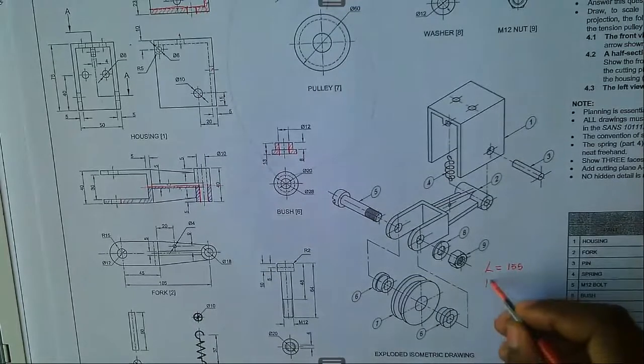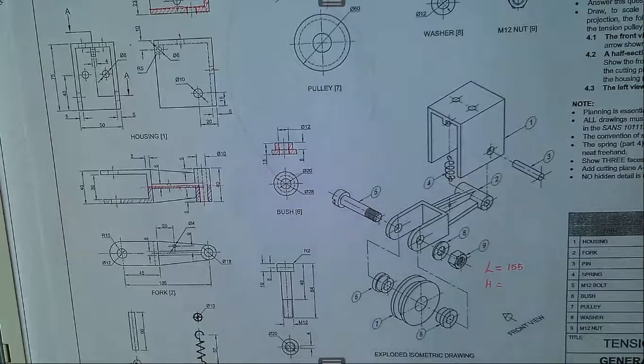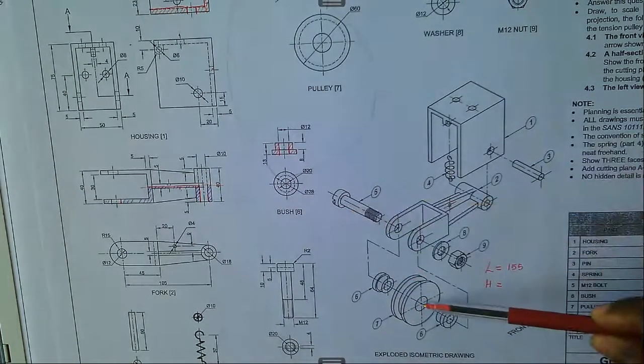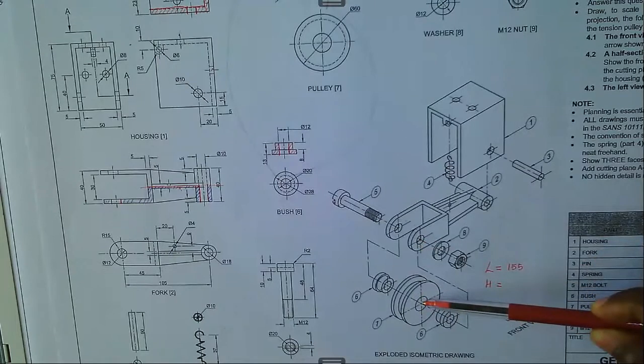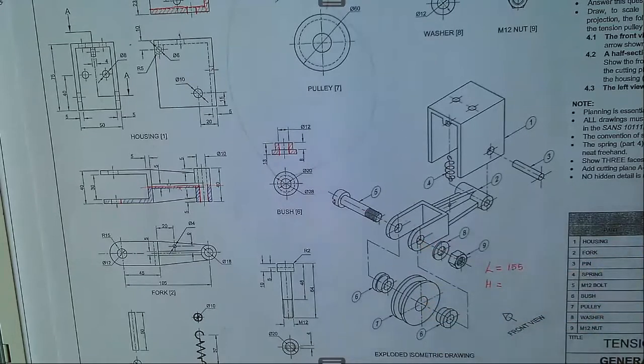Now we also look at the height. Before you start drawing, make sure you understand the space that you have, you understand the total size that you are going to accommodate on your paper, so that you don't run out of space during the course of answering this particular question. Now, we said that we have got a pulley from the center going downwards. It's 30, so we are going to say 30 plus.